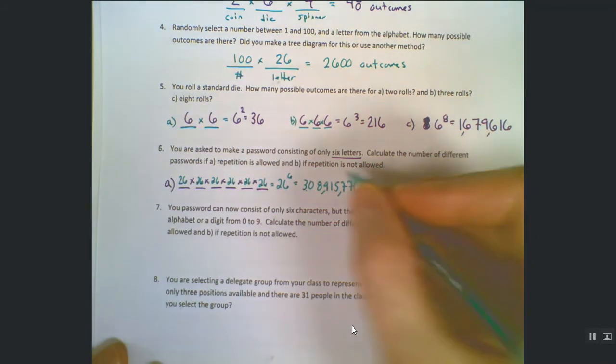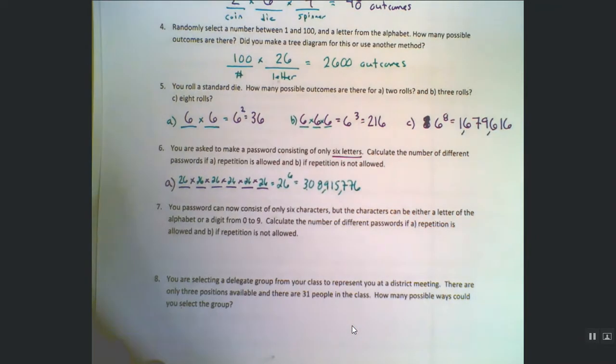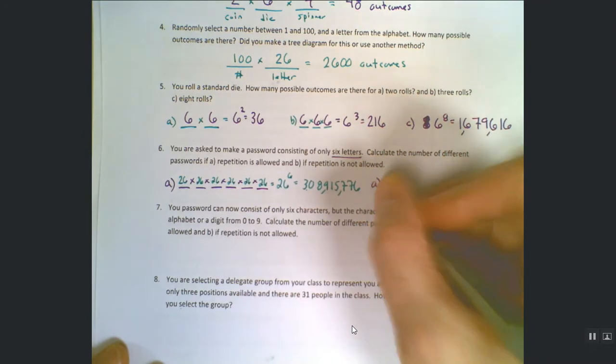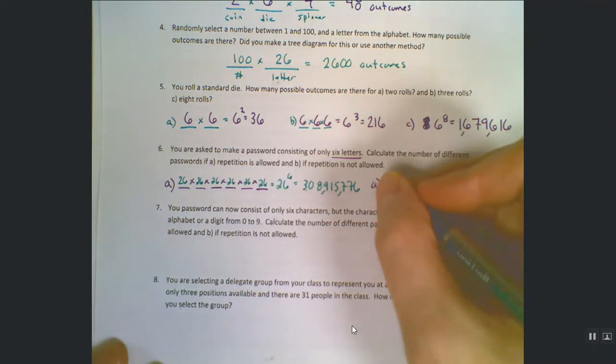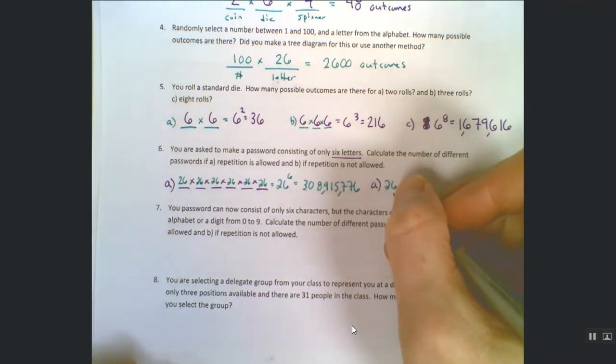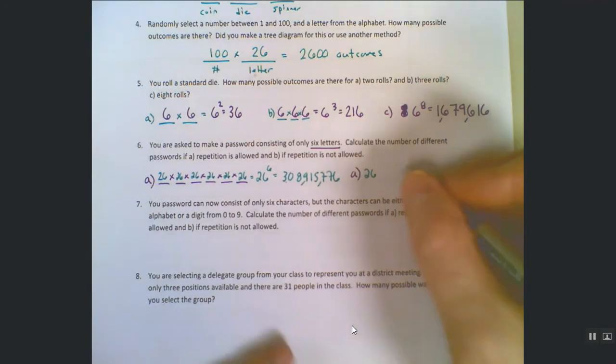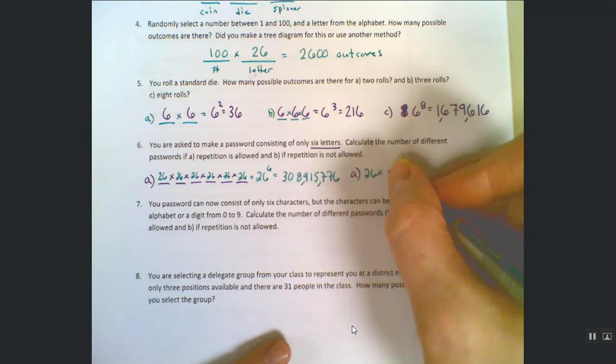Now let's say this password has no repetition allowed. Well, for the first option you have 26 possible letters to pick from, but the next time, since you've used one of them, there's only 25 left.